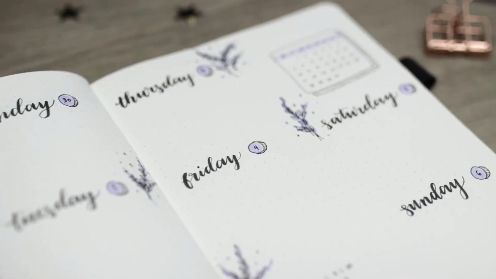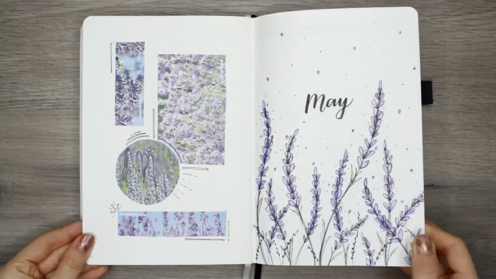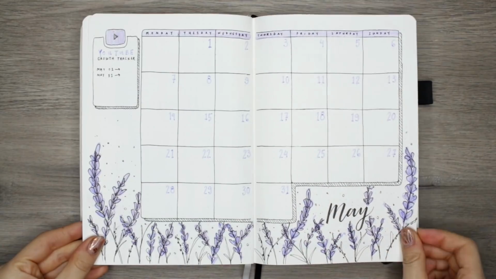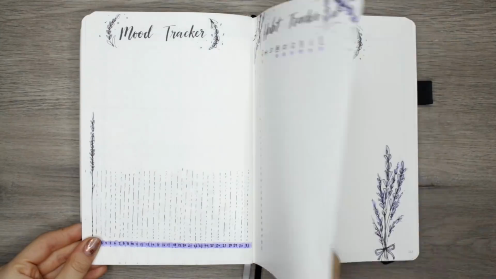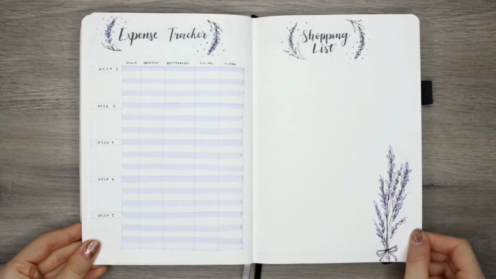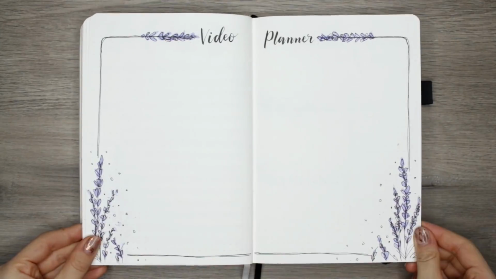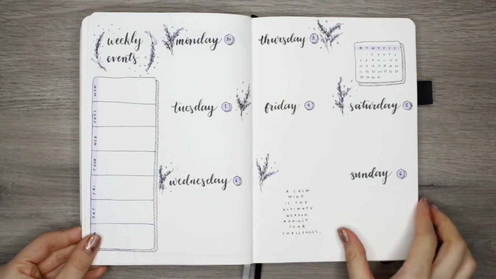But anyways, bringing things back, here is the final flip through of my May 2018 bullet journal setup. I actually really like the way that this one turned out, and I know I say that a lot, but this one especially, I like how minimal it looks and how calming it is.